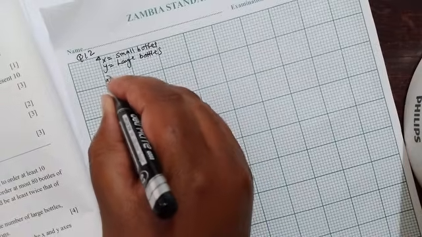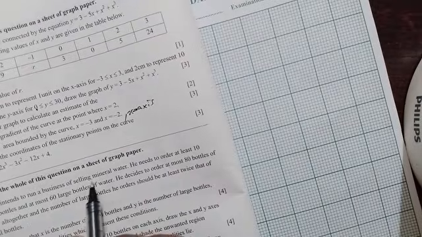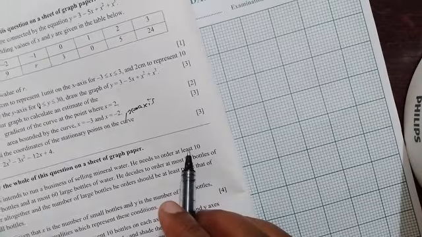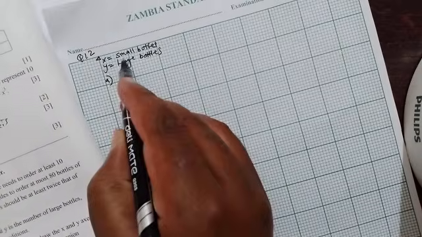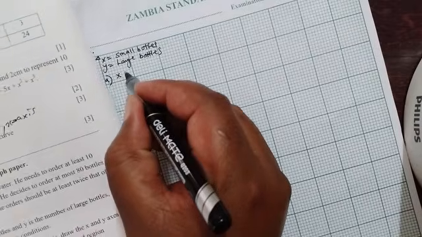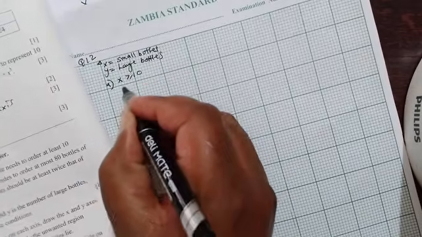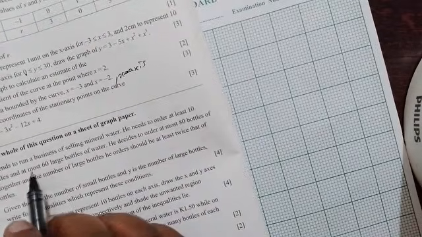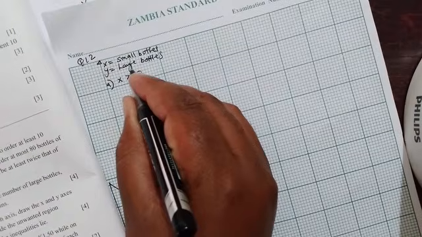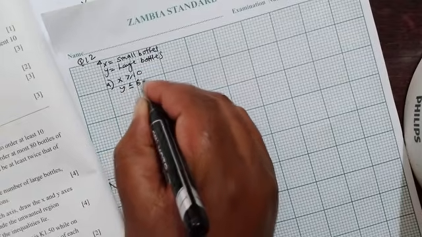The first one, we are saying this person, Menda, intends to run a business of selling mineral water. He intends to order at least 10 small bottles. Small bottles is denoted by X, so you say X, at least means greater or equal to 10. Alright? And at most 60 large bottles of water. Large bottles of water are denoted by Y. So Y is less or equal to 60. At most means that is the maximum.